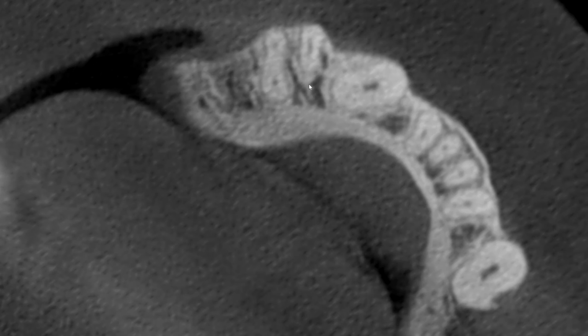Not only that, as I go toward apically, I hope you can see that the distal root has how many canals? 2 canals. Distal buccal and distal lingual canal. So distal root has 2 canals and the mesial root has 1 single canal.